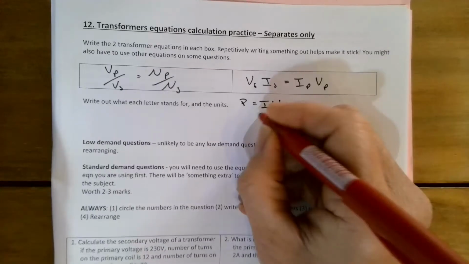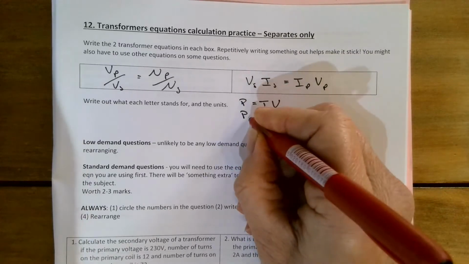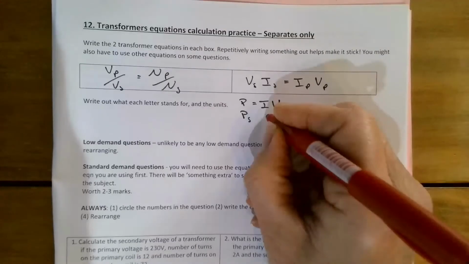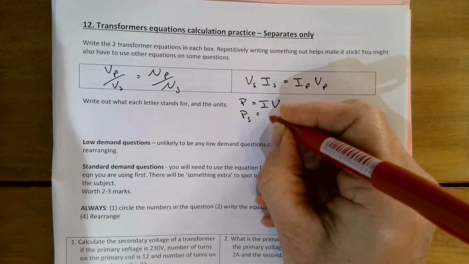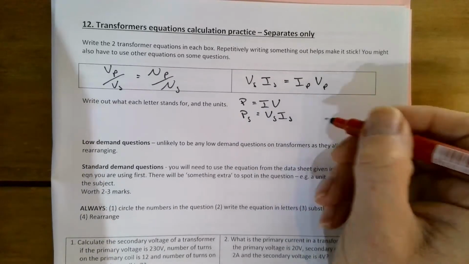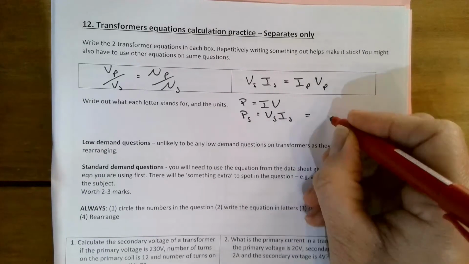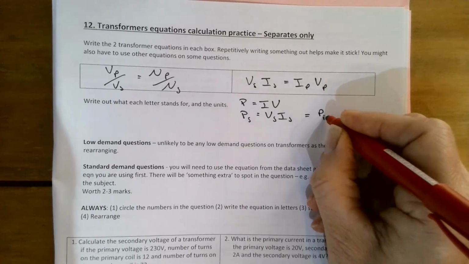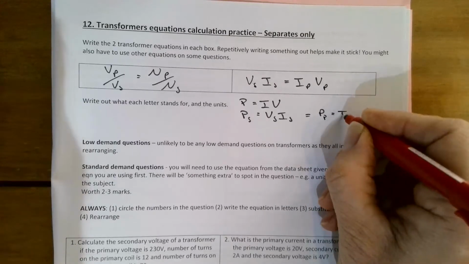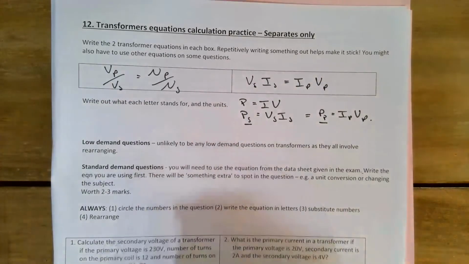So here, let's say we've got power across the secondary, and that will be equal to Vs, Is. Now that is going to be equal to the power across the primary, which is equal to Ip Vp. So it's a way of checking your answer.